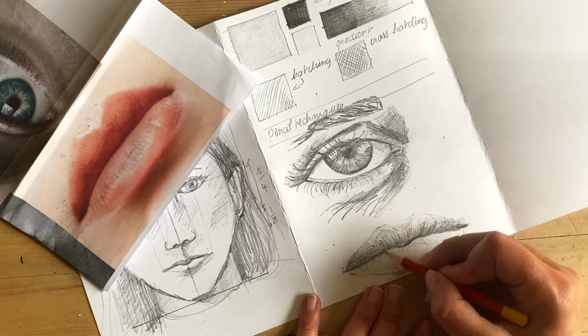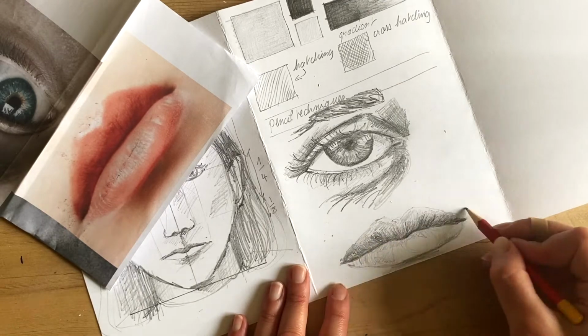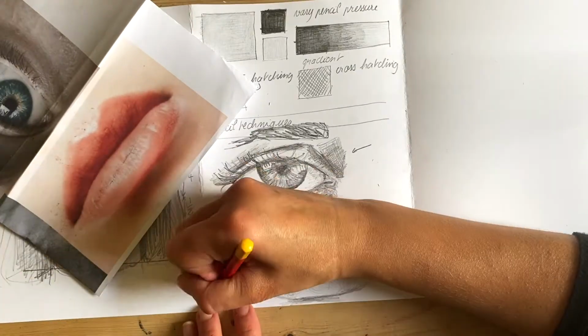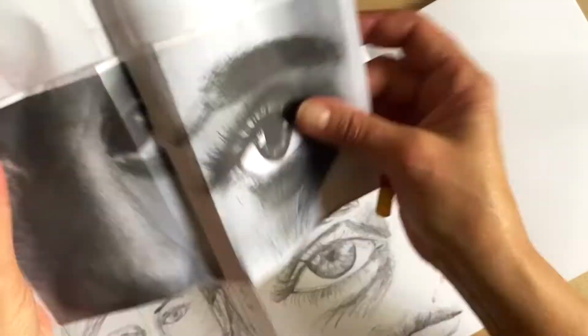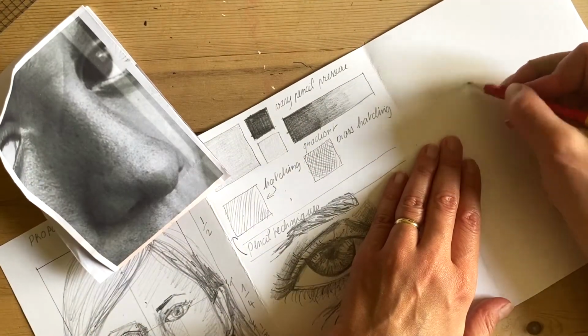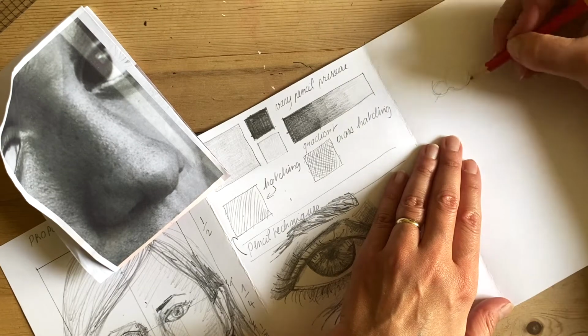Okay, I'm trying to put the tone underneath the lip on there, but I haven't got much space, so maybe you can plan your spacing a little bit better than that. So I've annotated the same facial features, eye and mouth. So now I'm going to draw a nose.